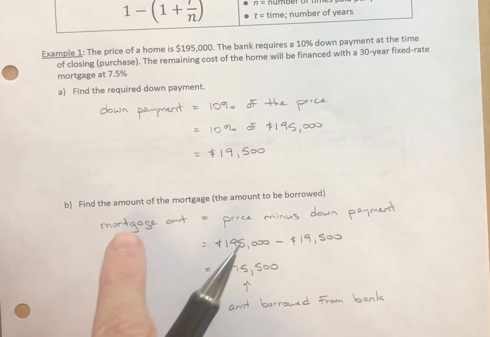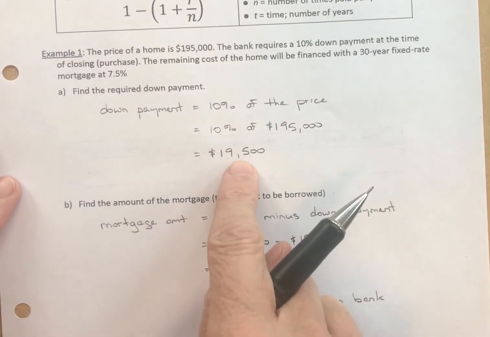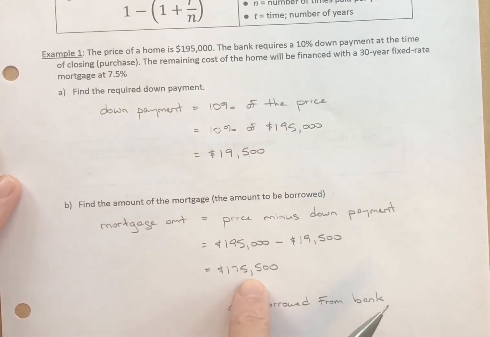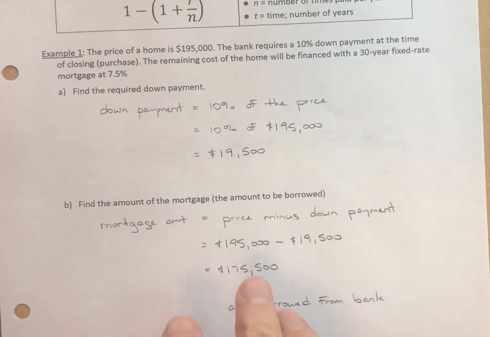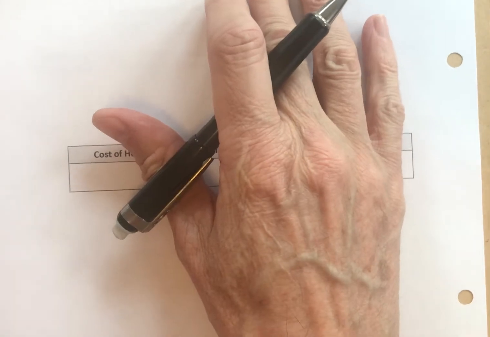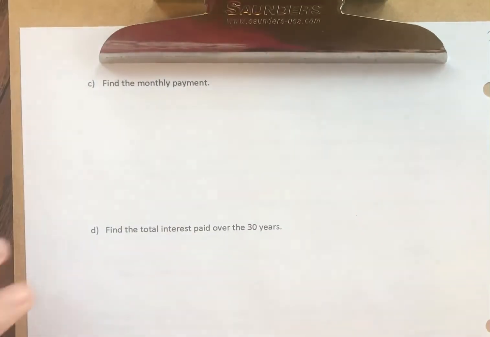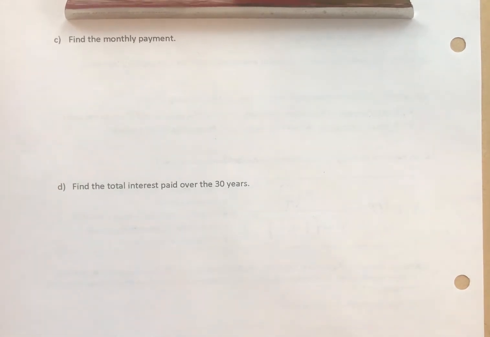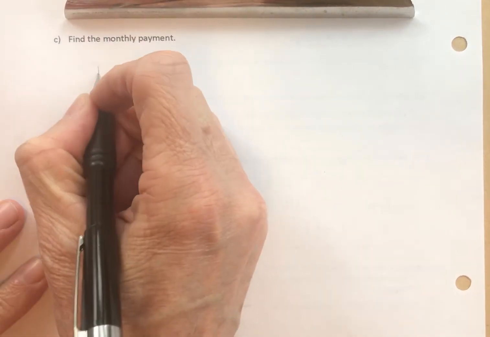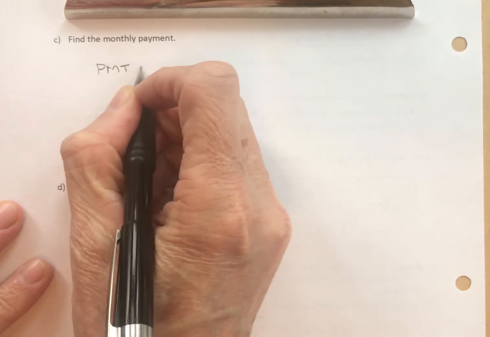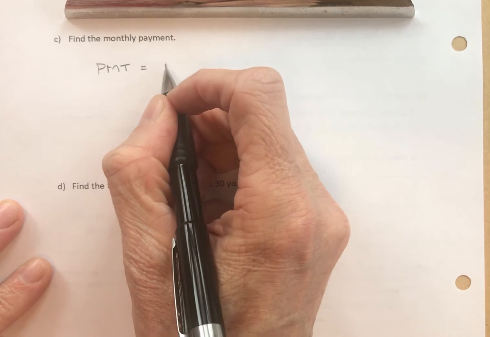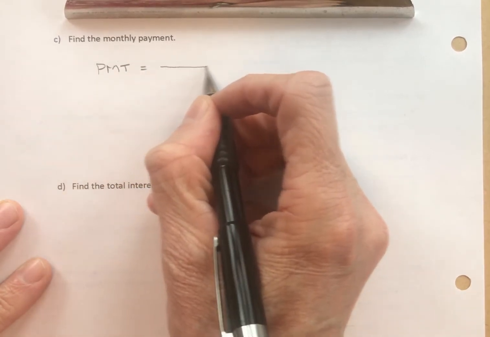Okay, let's continue. So we know we have to have a $19,500 down payment. We're going to borrow the remainder, which is $175,500. Okay, now so we borrow that. What is the monthly payment going to be on that borrowed amount? Well, we use our formula from the other side of the page. The amount we're going to borrow, the monthly payment, okay, because we're looking at monthly here. Again, there's that fraction bar.